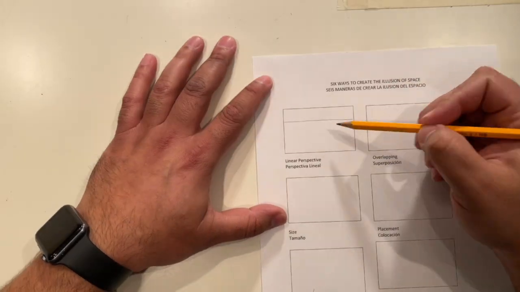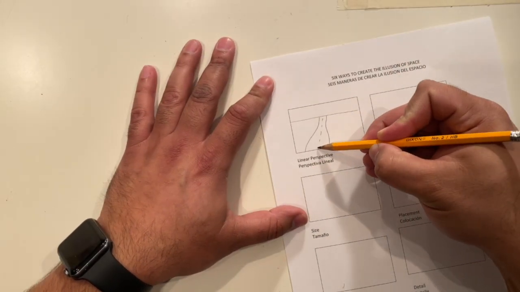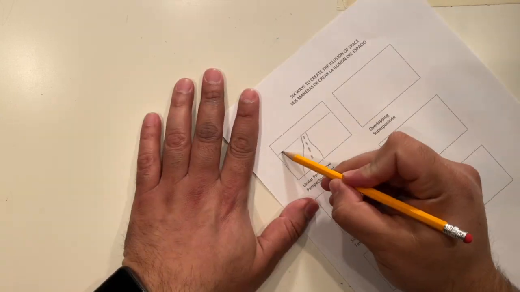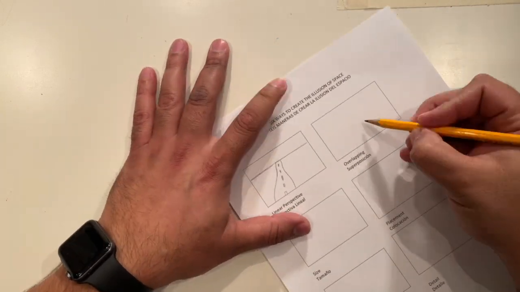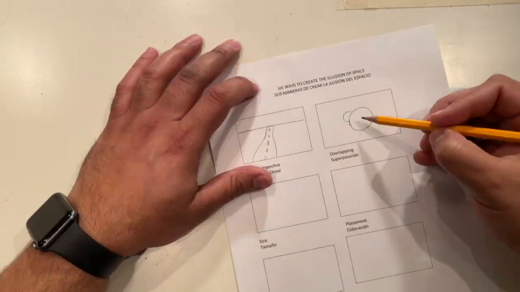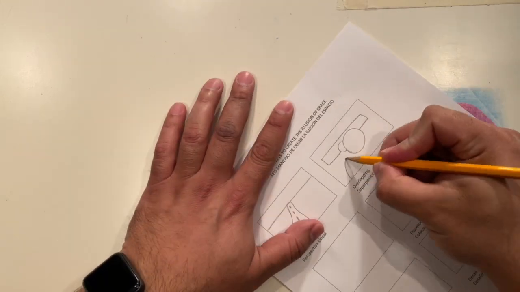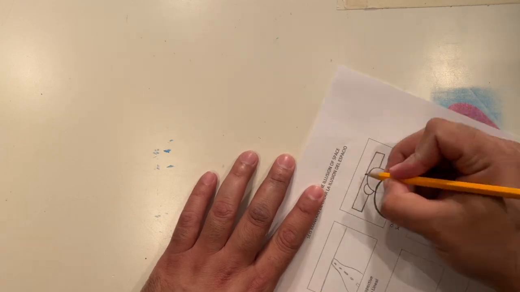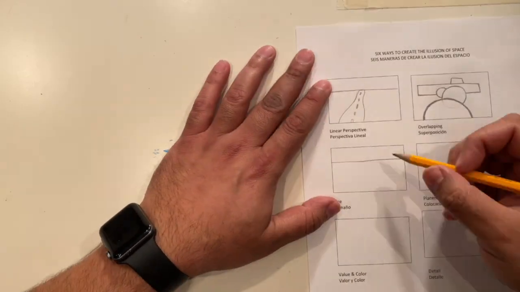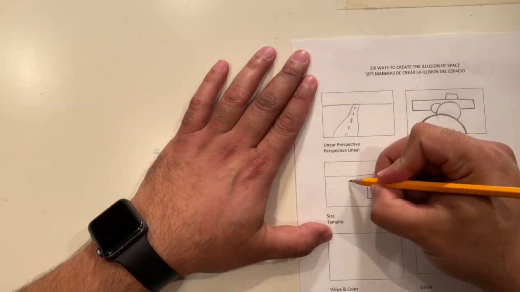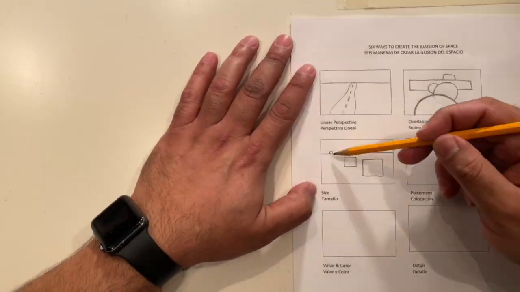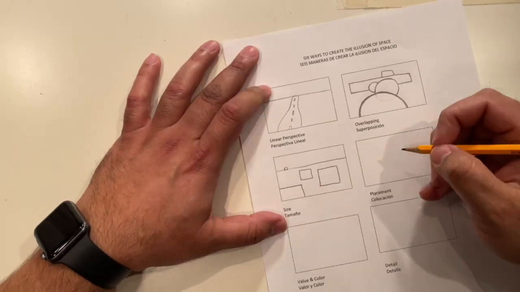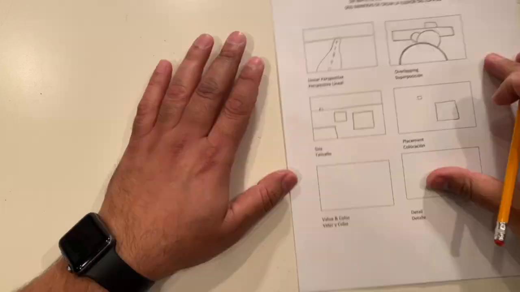In the first one, we're going to be using 1-point perspective, creating a road that will disappear on the horizon. In overlapping, we're going to be using different shapes, one on top of the other, to create the illusion of space. In this one, we're going to be using different sizes. The largest ones will be located in the front and the smallest one in the back. In this one, we'll use placement to show the illusion of space.